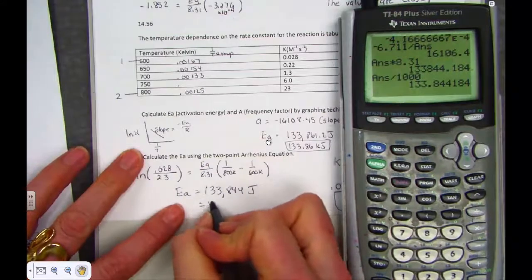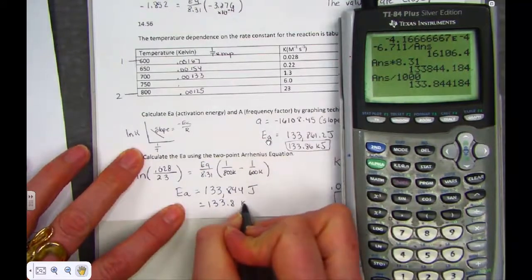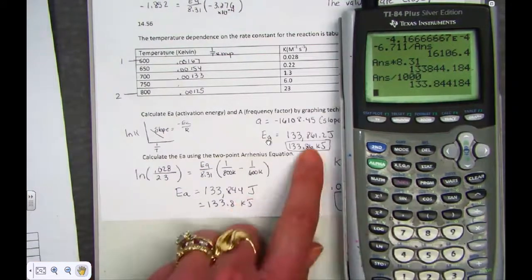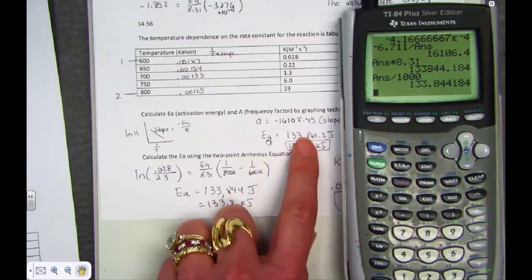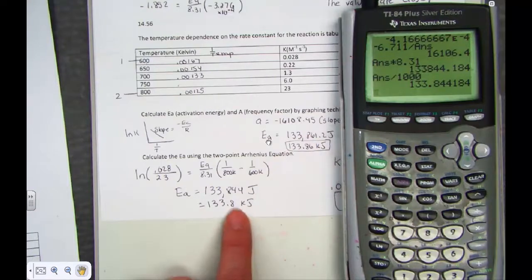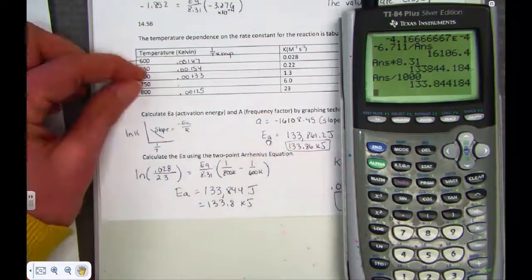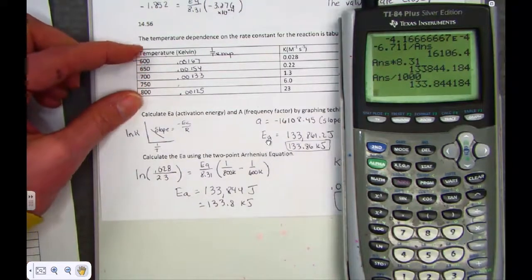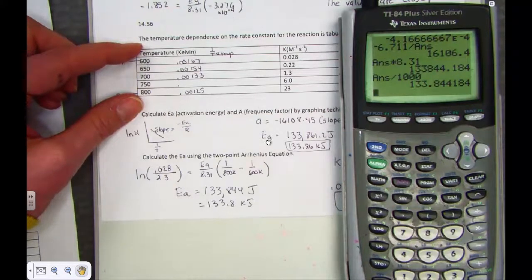or if you prefer, 133.8 kilojoules. Look how remarkably close we came from the slope of our line calculation, generated with lists, and the activation energy using the two-point Arrhenius equation. And this will always hold true as long as you take the points that are farthest apart from the data table, and you will indeed be calculating the slope of the line.